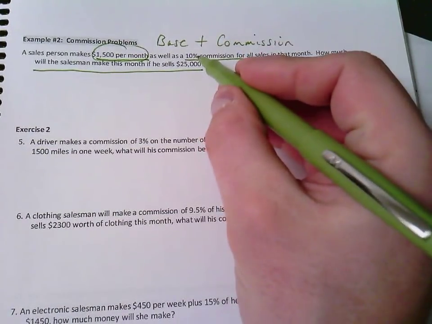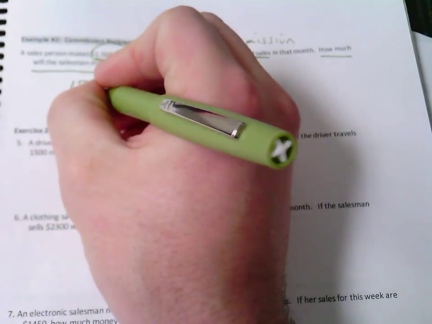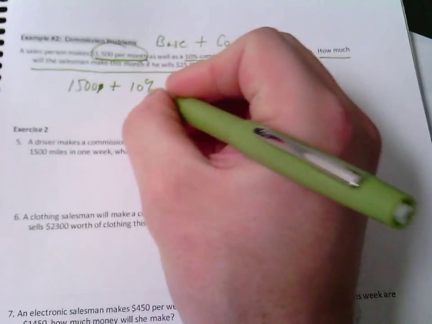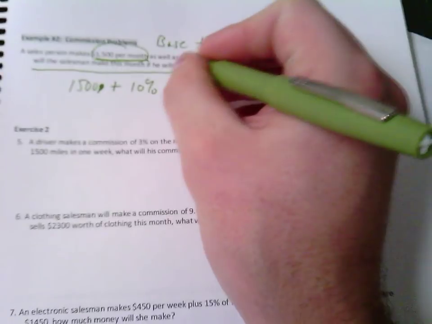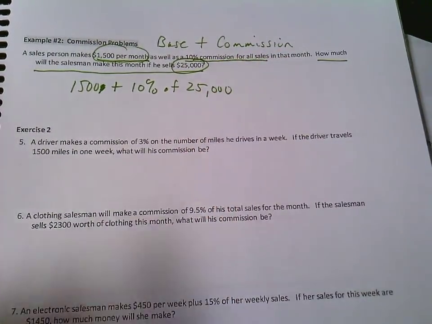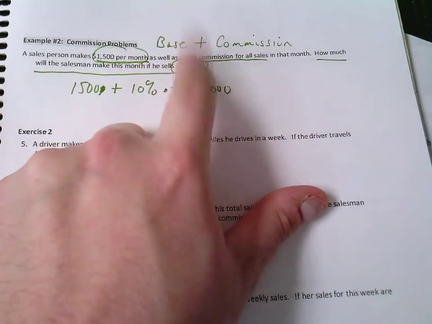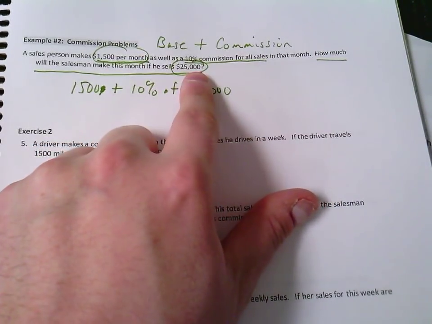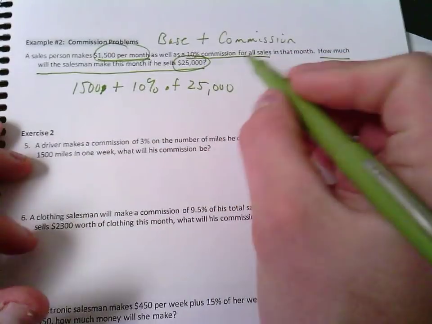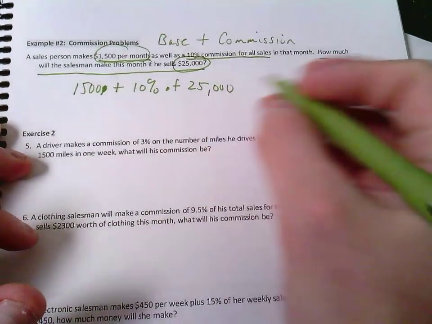So you're getting $1,500 plus 10% of the sales, which in that month was 25,000. The favorite mistake the students like to make is they see 1,500, they see 10%, they don't even see this 25,000, and they do 10% of 1,500, which is not what you're doing. It's of the sales, so you have to sell that much. So let's find 10% of 25,000.